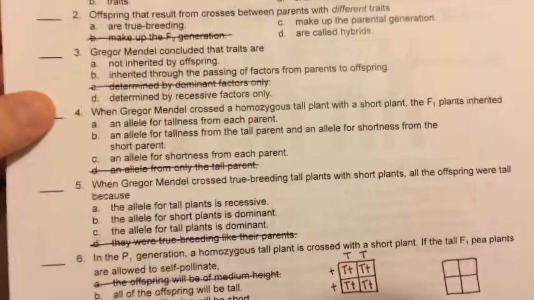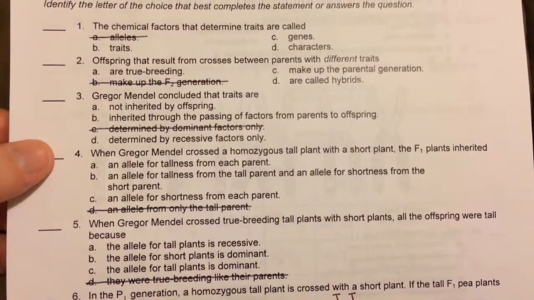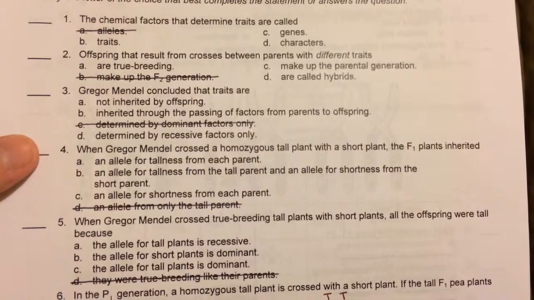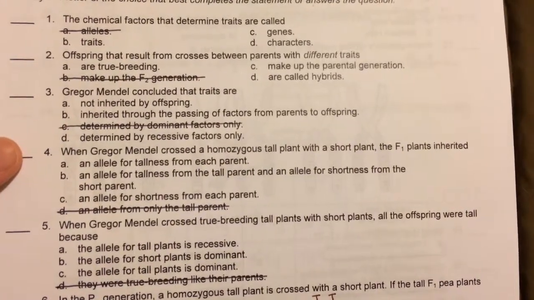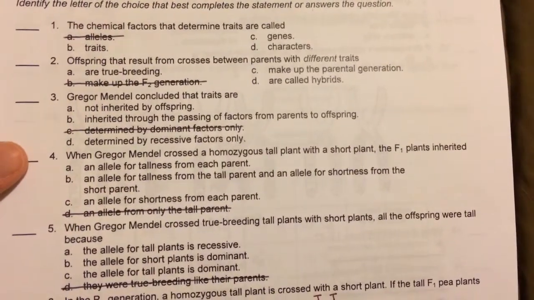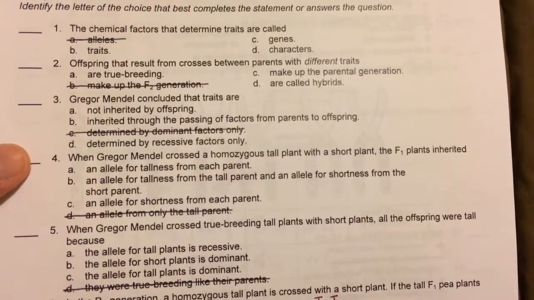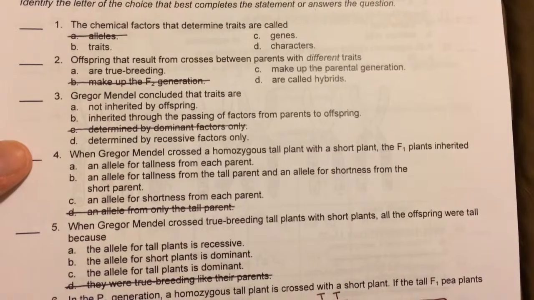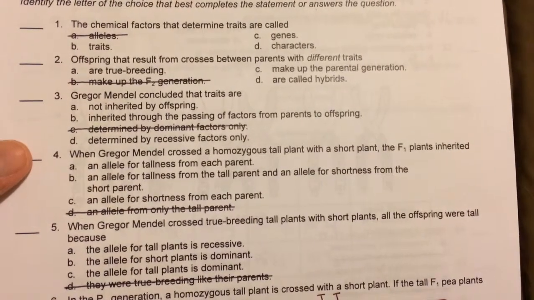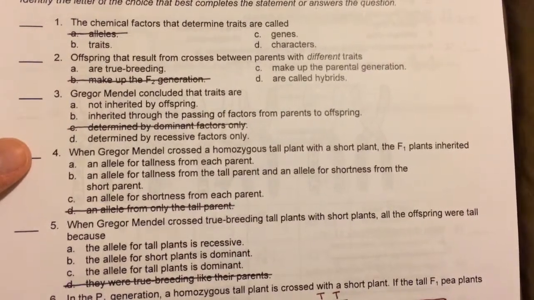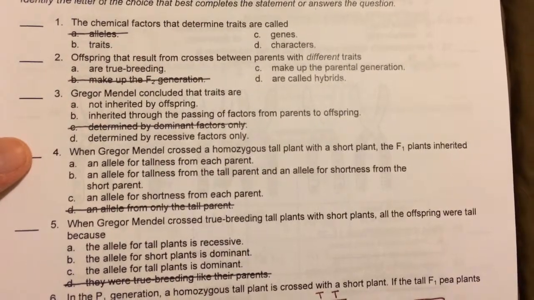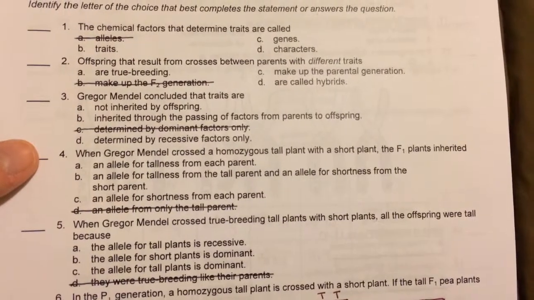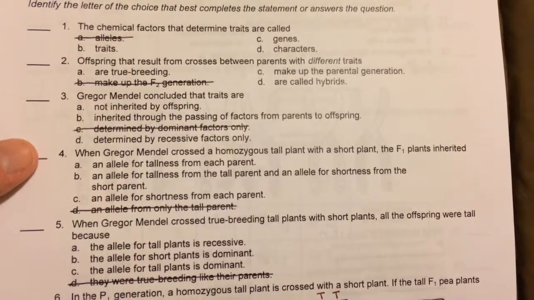Number 4, when Gregor Mendel crossed a homozygous tall plant with a short plant, the F1 plants inherited A, an allele for tallness from each parent, B, an allele for tallness from the tall parent and an allele for shortness from the short parent, or C, an allele for shortness from each parent.